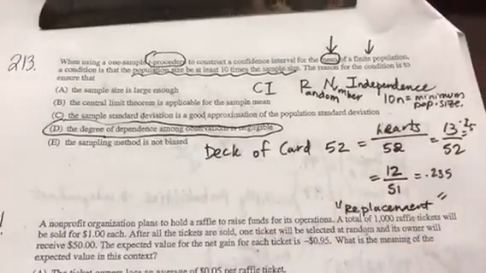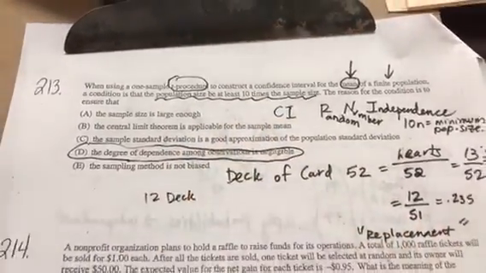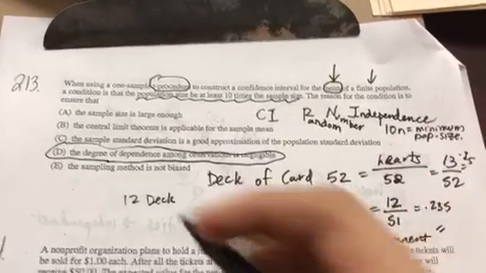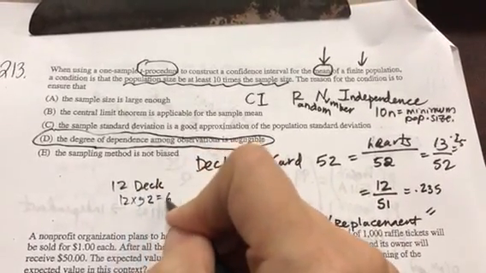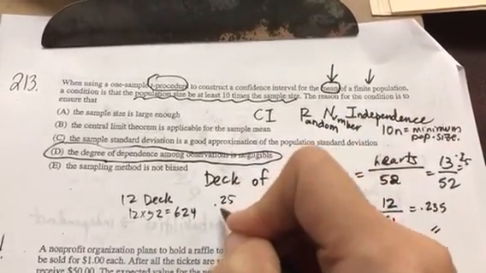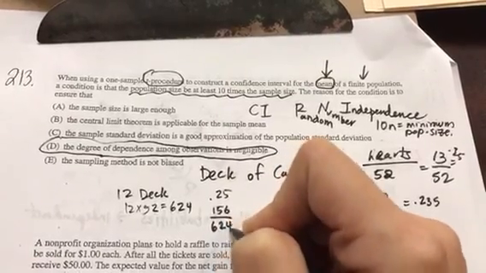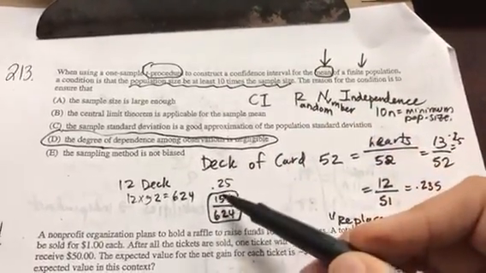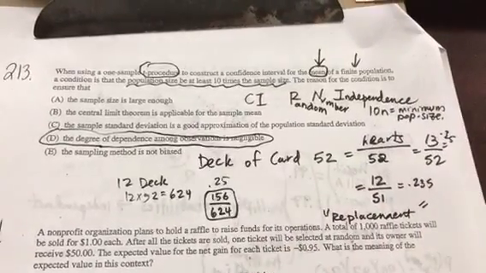Imagine I do the same card game, but I use 12 decks. So I'm going to make my population a lot bigger. If I use 12 decks of cards, then that would in essence be 624 cards. And so 25% of those, or that'd be 156 hearts out of 624. And you can check my math. If I divide those two numbers, you get 0.25. And that's the probability of getting a heart.